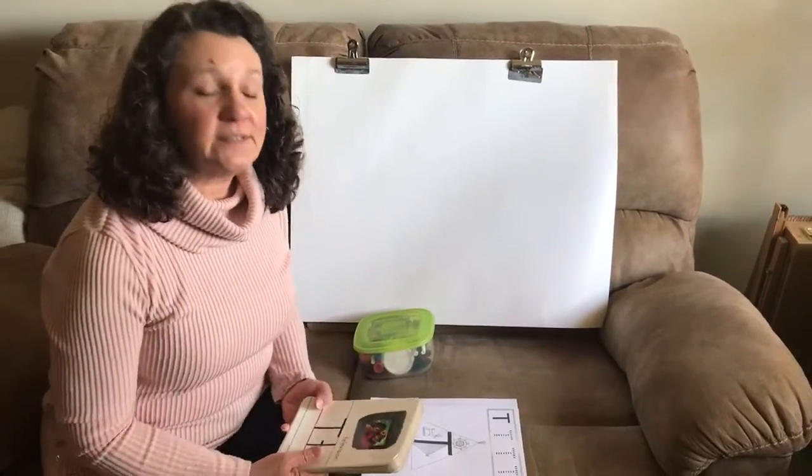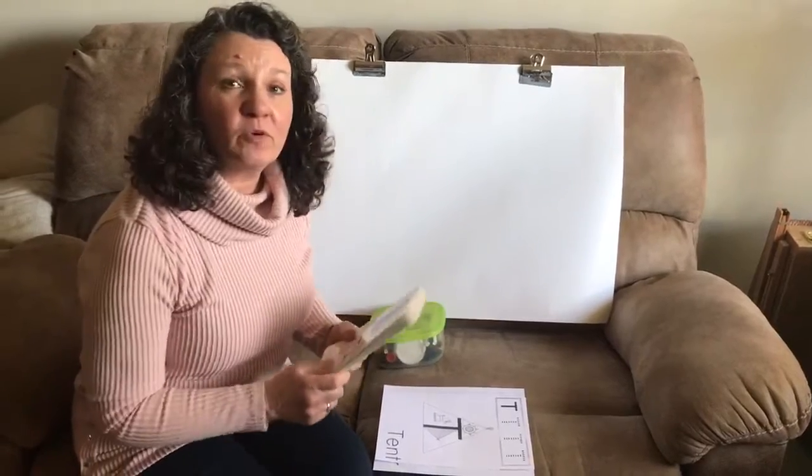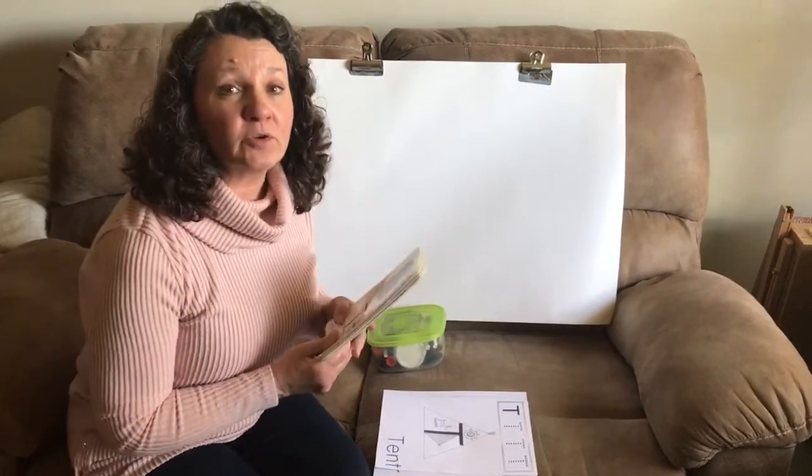Friends, we're going to continue working with the letter T today. Before we do that, we're going to go over all the letters that we've learned so far.